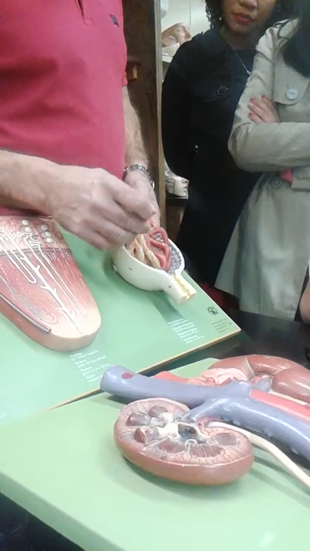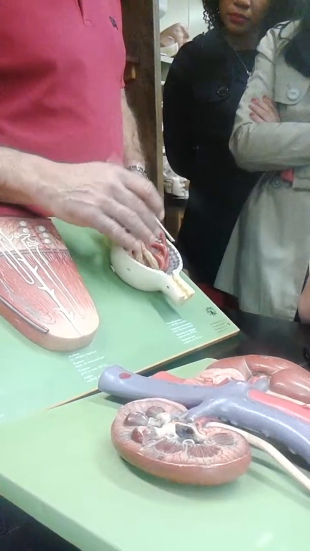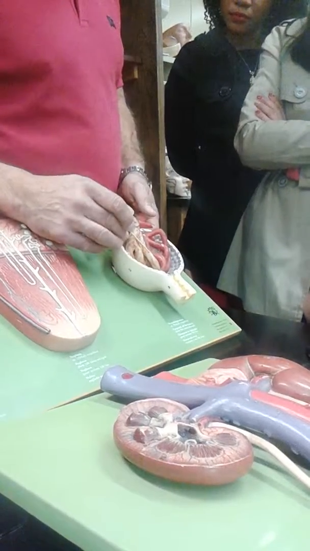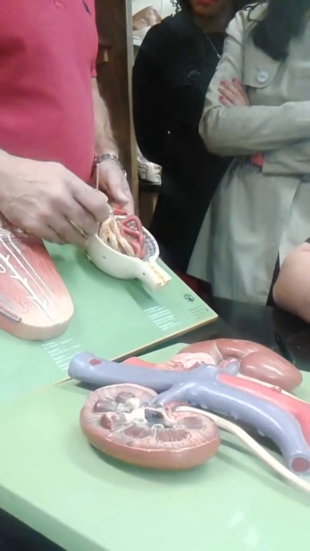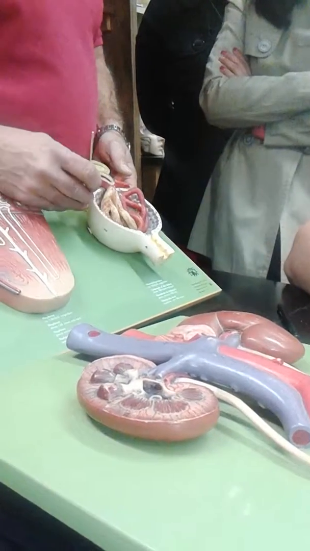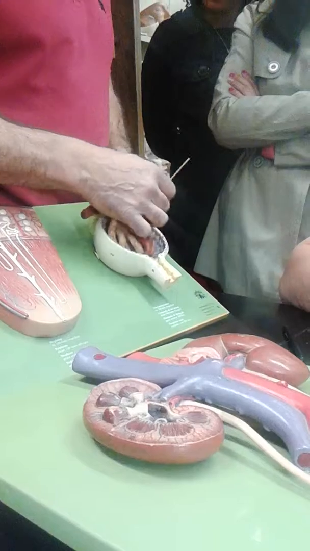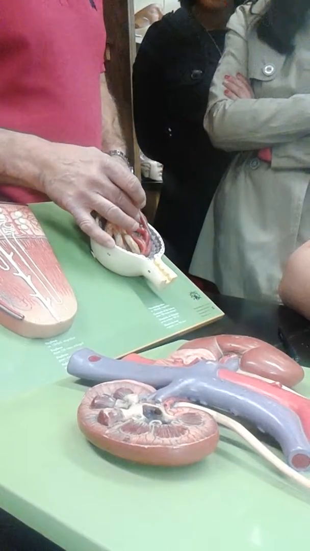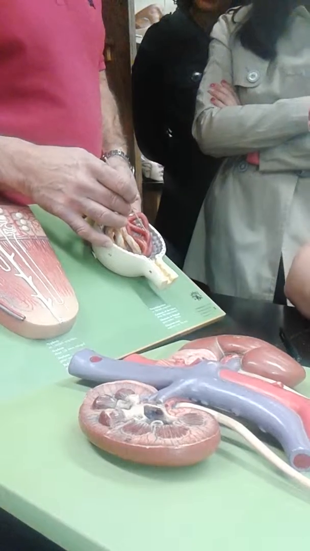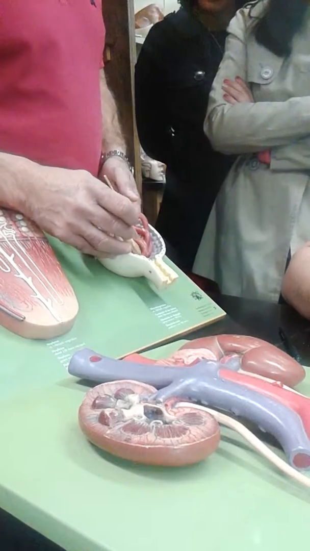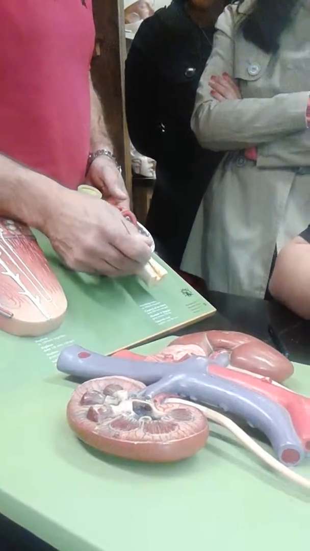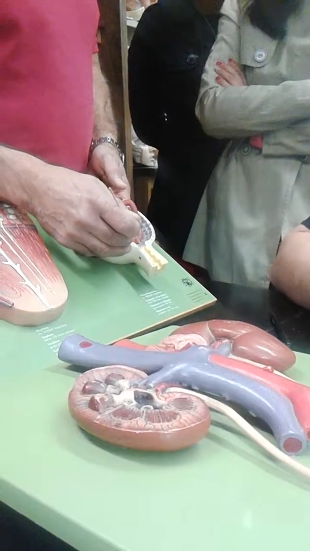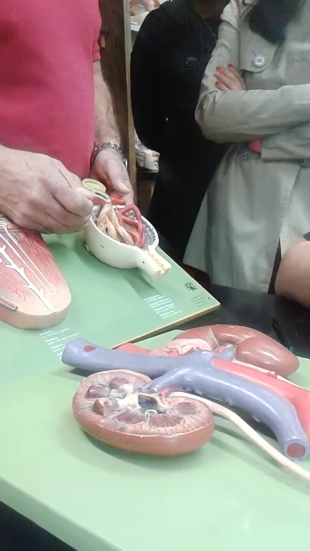Filtrate, which exits through the glomerulus at the surface called the visceral layer, enters into the capsular space, which is surrounded by Bowman's capsule, where the inside lining of Bowman's capsule is called the parietal layer. Parietal layer here, visceral layer here. Filtrate is now forced to enter the proximal convoluted tubule, which is the first and only exit from Bowman's capsule.